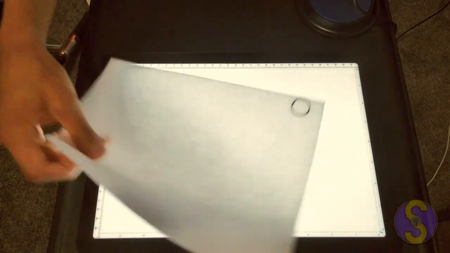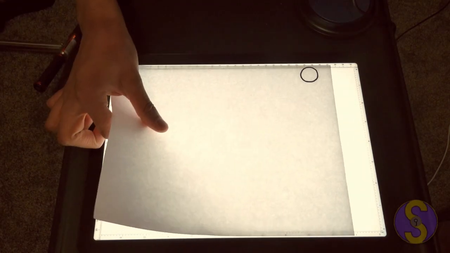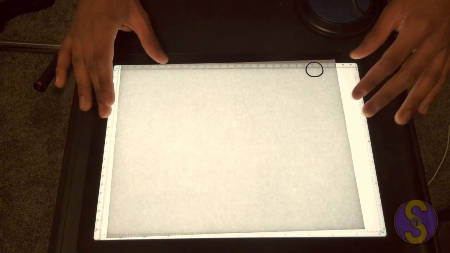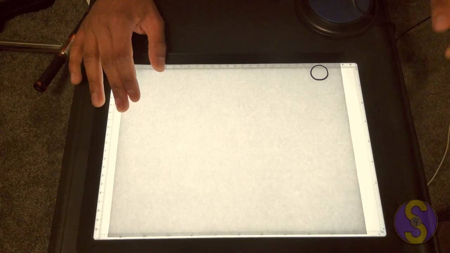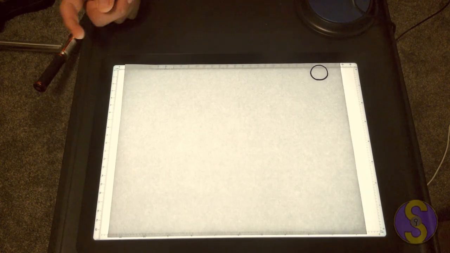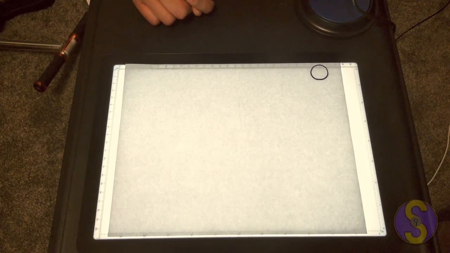Real question though is how will I show the animation? Something I'm thinking is that I can place my images right here. I have to align it just right, take a photo, and then move on to the next.